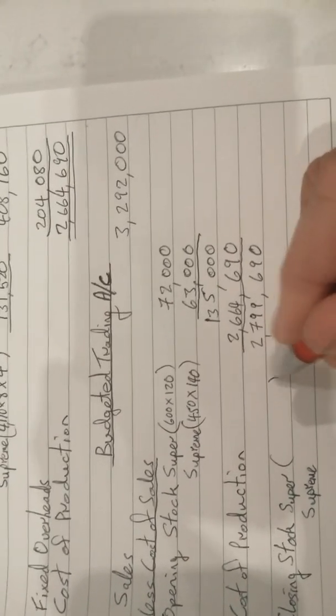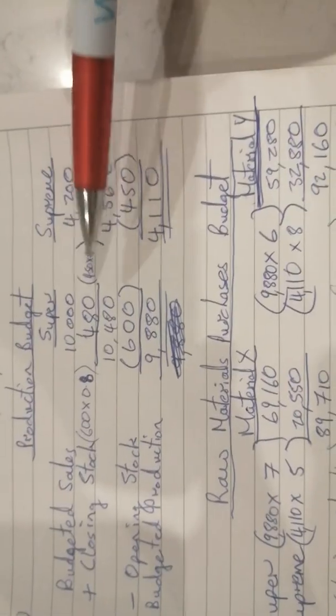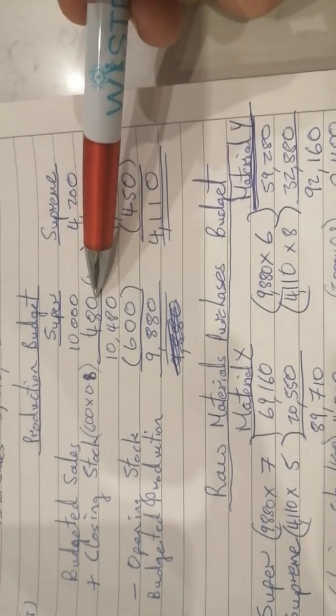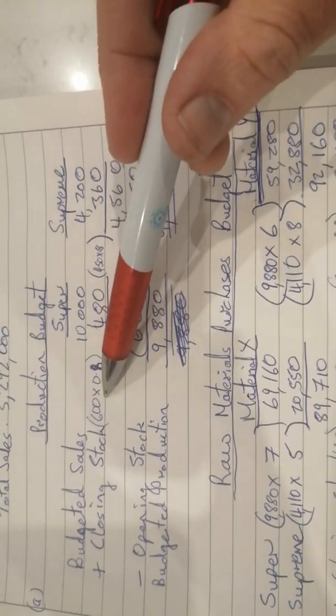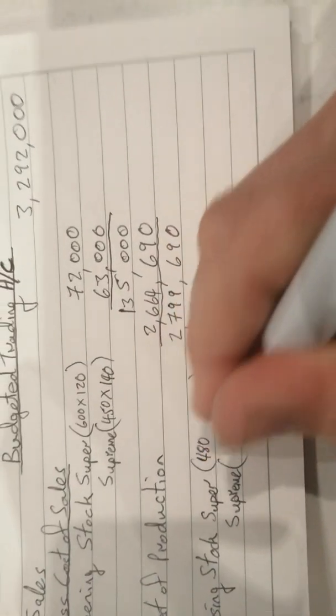Again, we're going to have to work out the value of our closing stock here. And here's where we'll go back to our production budget. First of all, to get the amount of our closing stock, we've got 480 supers and 360 supremes.